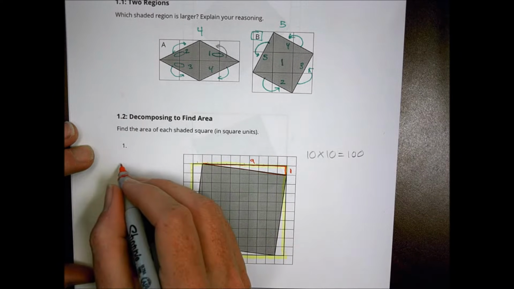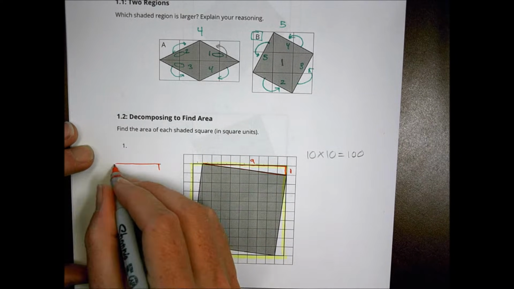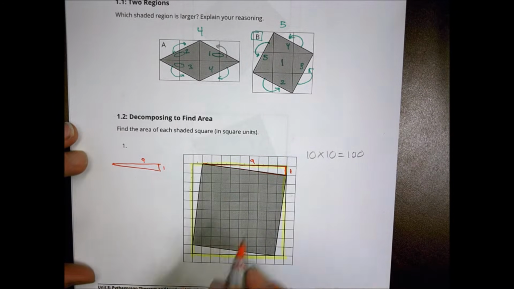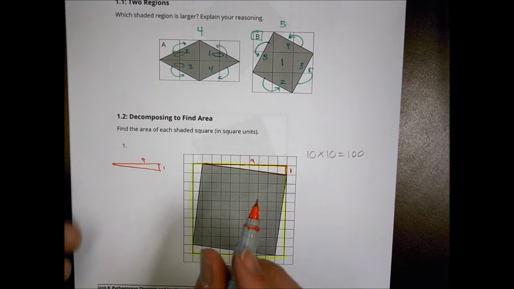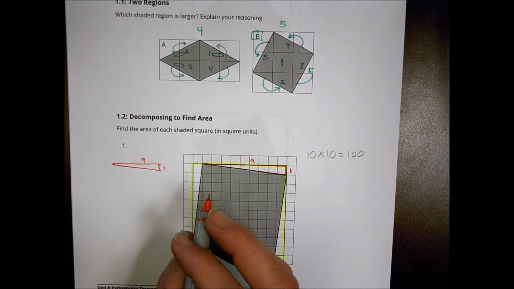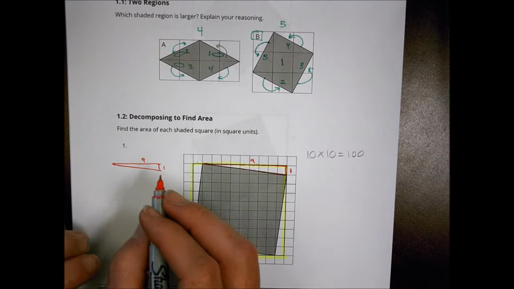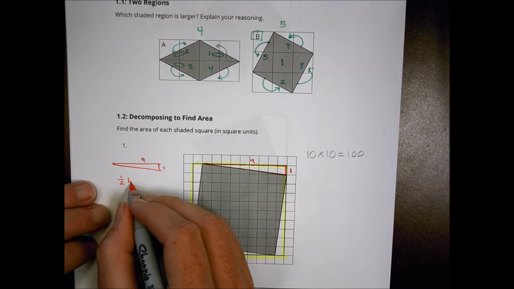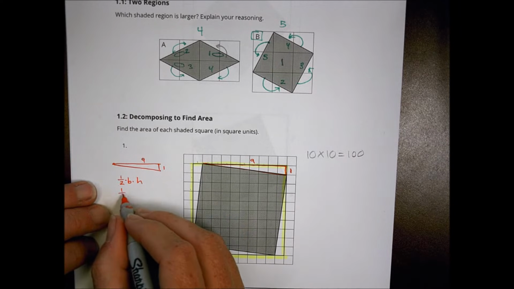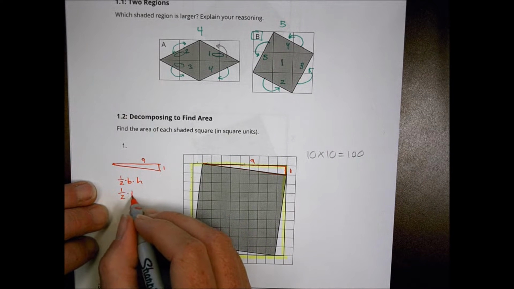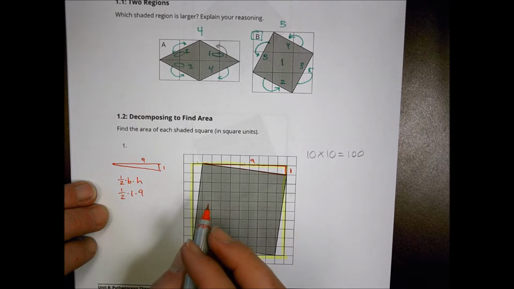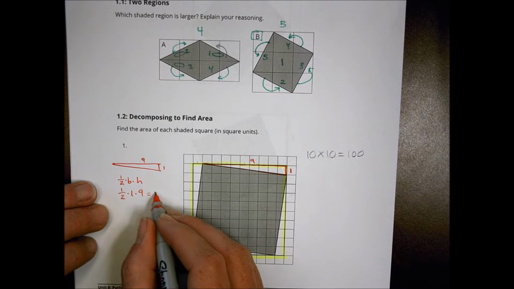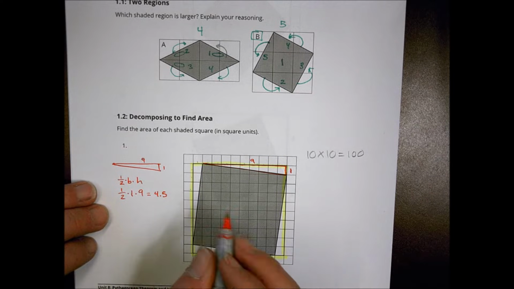So it's a triangle, in a sense, looks like this. It's a 1, 9 triangle, and I do have 4 of those. If I was to find the area of that triangle section right there, I would say, well, to find the area of a triangle, I do 1/2 of the base times the height. In this case here, my base is 1. It's 1/2 times 1, and my height is 9. So 1/2 of 1 is 1/2, and 1/2 of 9 becomes 4.5.